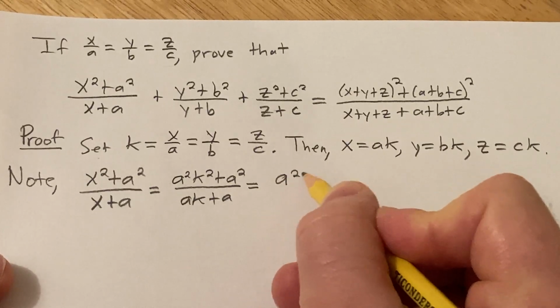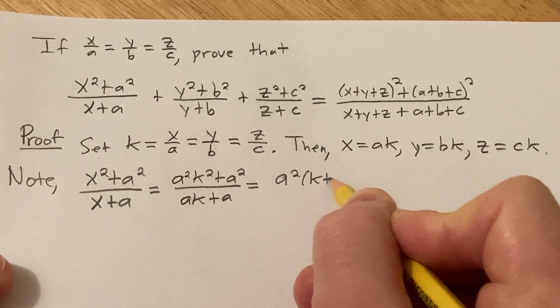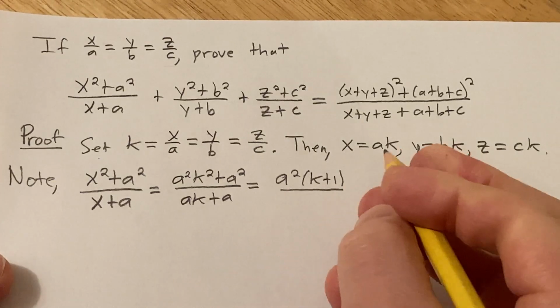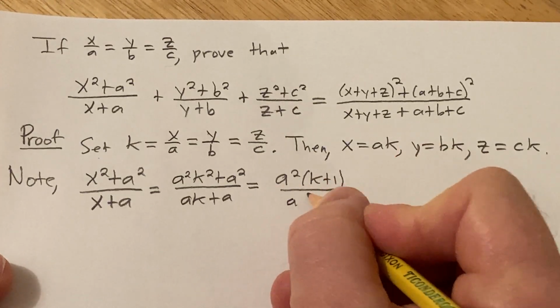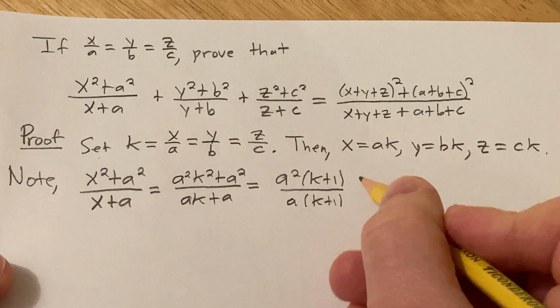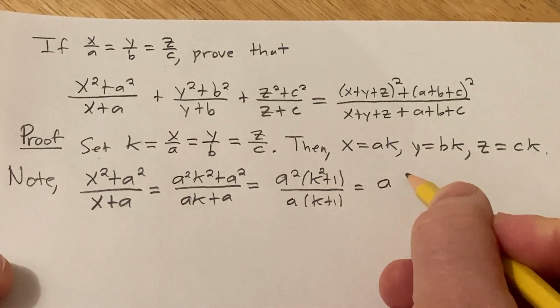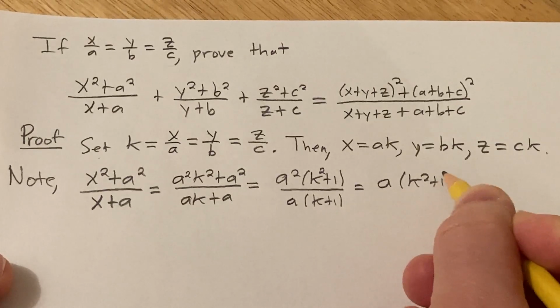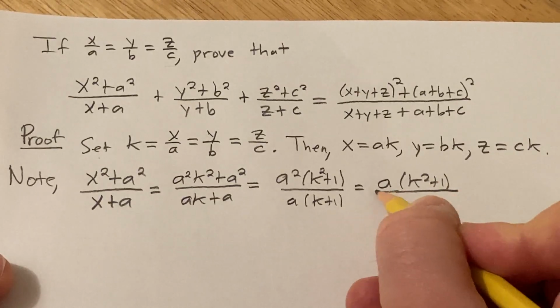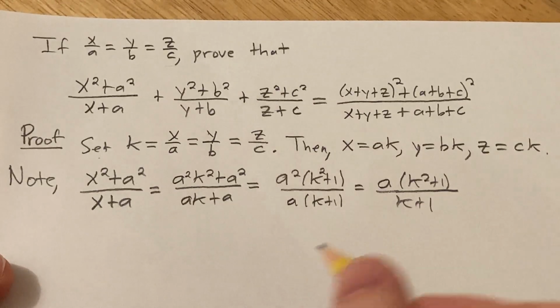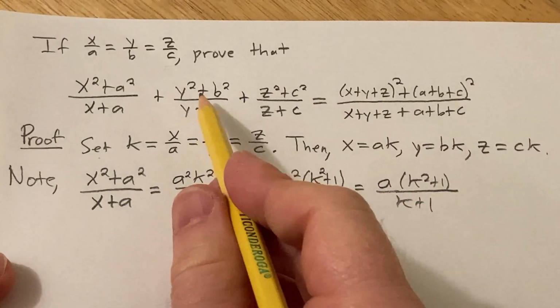So this is a squared times k squared plus 1 over a times k plus 1. So this is equal to a times k squared plus 1 over k plus 1.